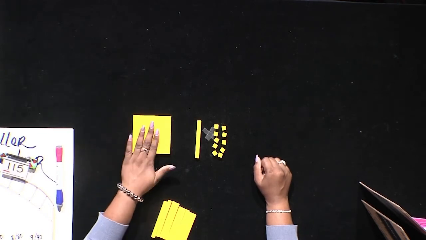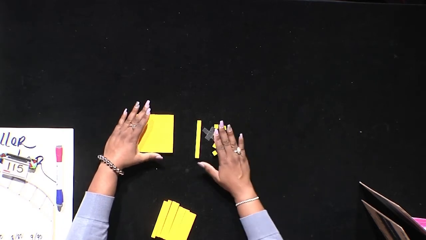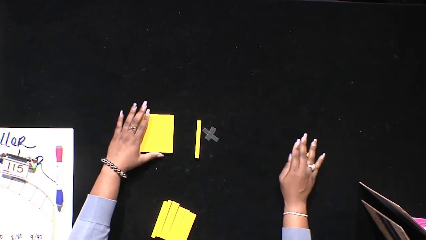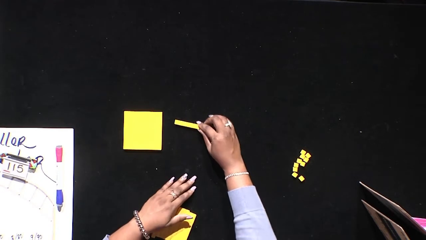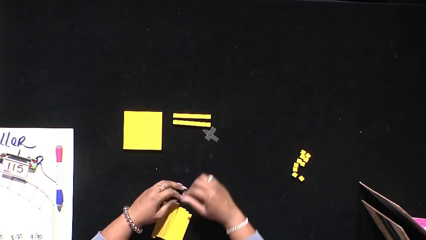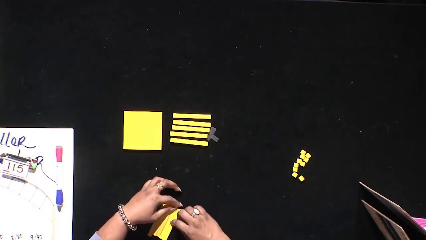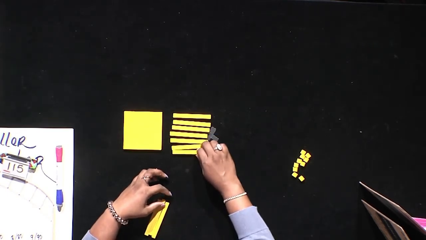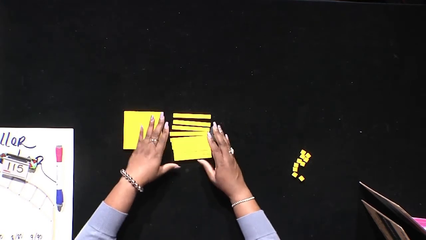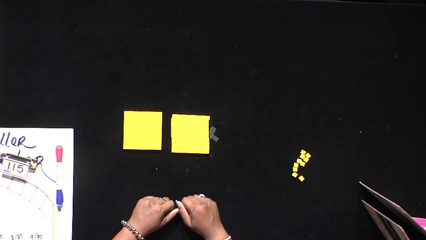What about our unit of 100? Why is this called a base 10 block if it's made up of 100 unit cubes? Well, let's look. This 100 is made up of 1, 2, 3, 4, 5, 6, 7, 8, 9, 10 units of 10.